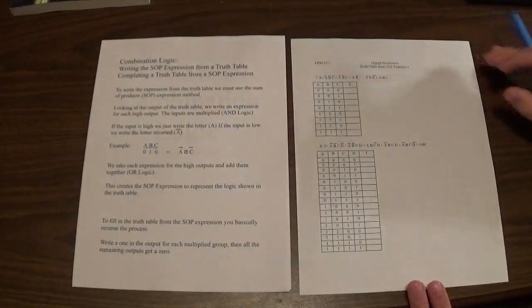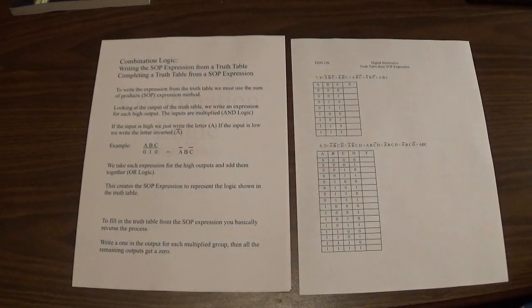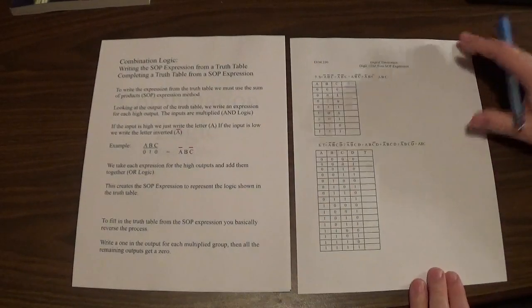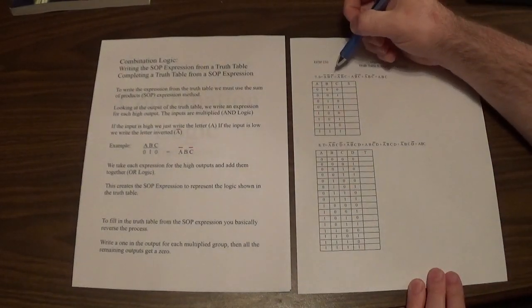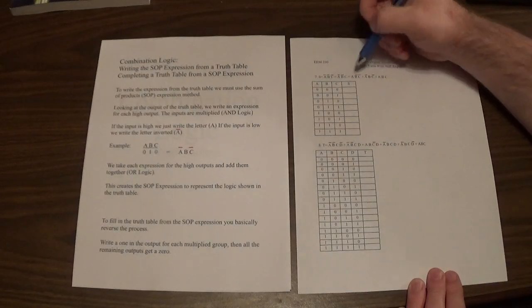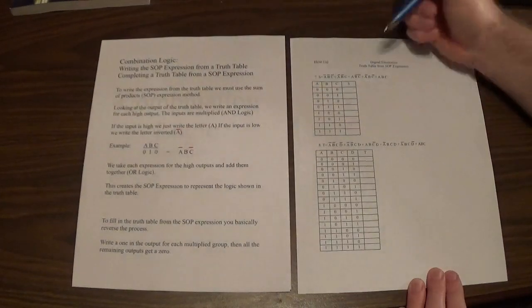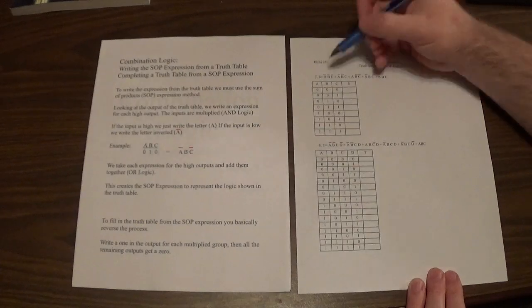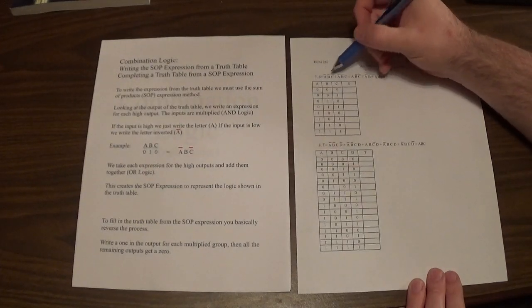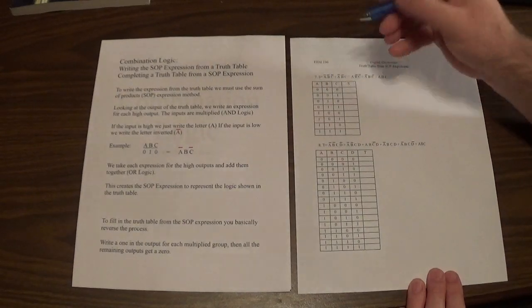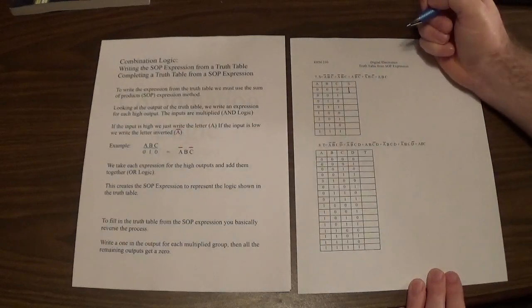So here we have the sum of products expression. Here we're just going to fill out the outputs of the truth table. Okay, so this is just doing the same process in reverse. So for each group here, we're going to write in a 1 for that output condition. So for the first one, S equals A naught, B naught, C naught. So that's going to be 0, 0, 0. So that's the very first one, so it gets a high.